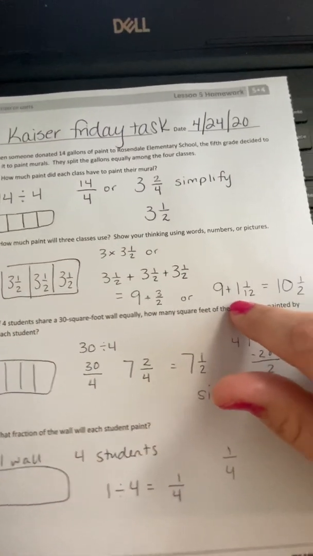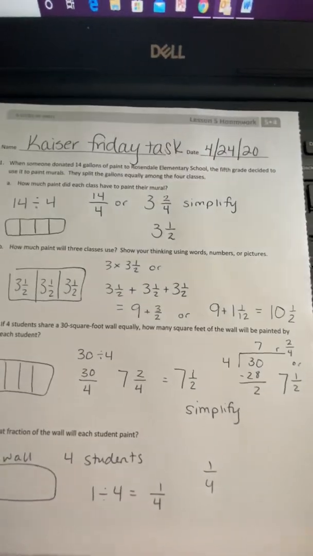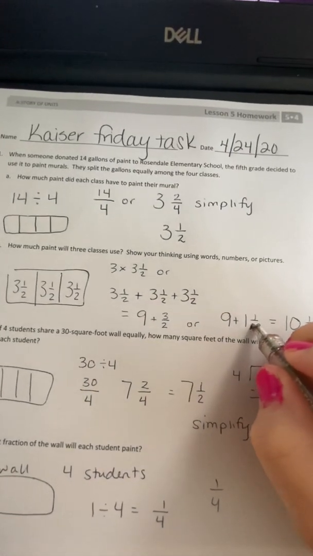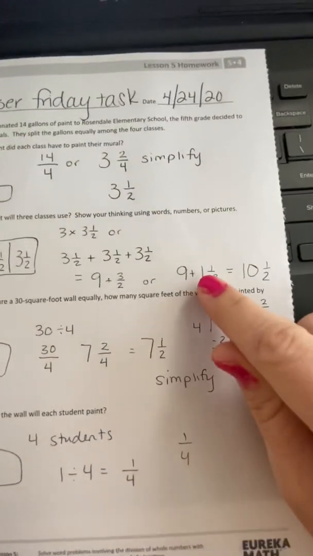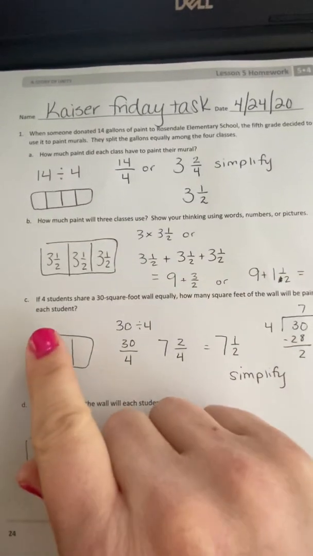So your new equation will be 9 plus 1 1/2, not 1/12. Sorry about that. So what is 9 plus 1 1/2? It's 10 1/2.